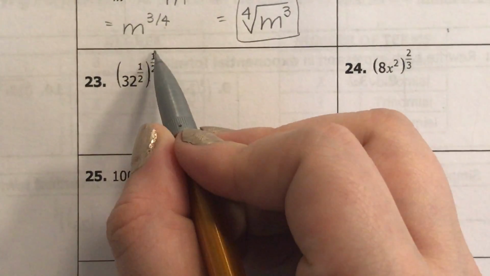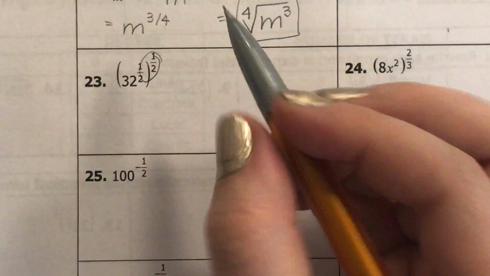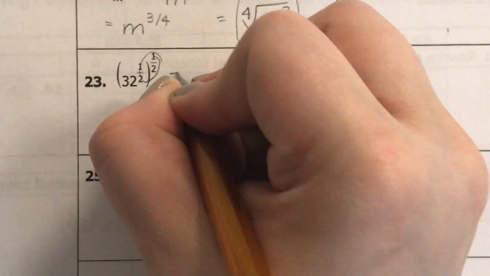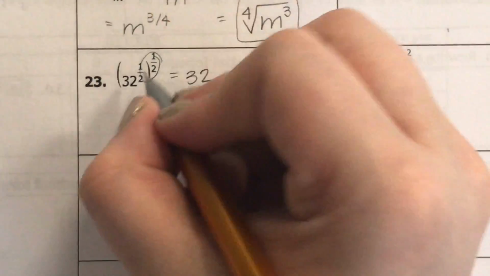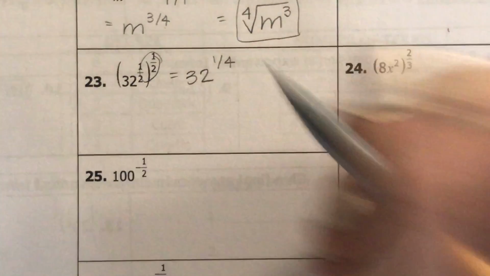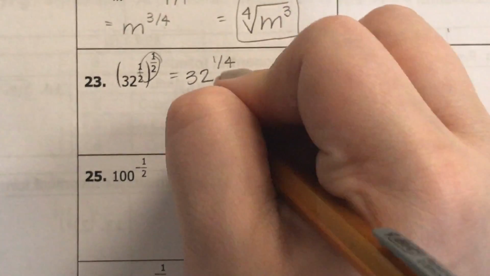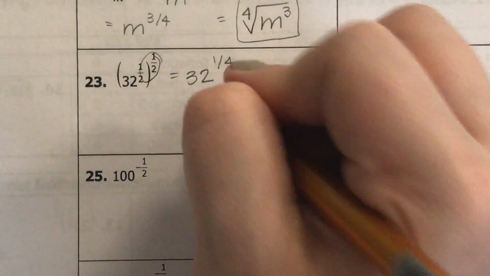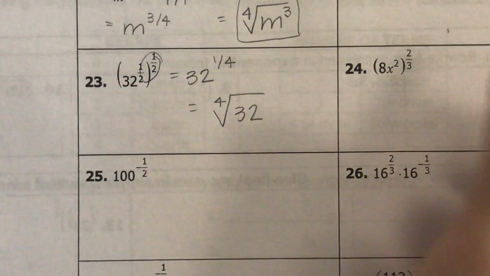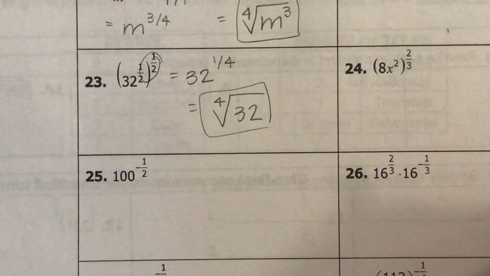32 to the 1/2 to the 1/2. Exponent rules tell me I need to multiply those two exponents together. 1/2 times 1/2 is 1/4. But I need to write it as a radical. So 32 goes on the inside and 4 goes on the outside. And that's it. Okay?